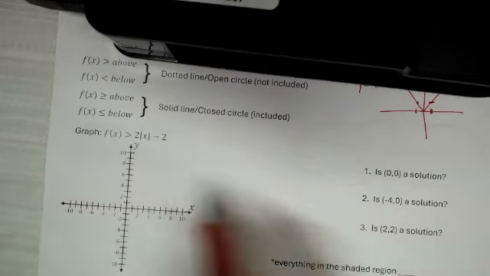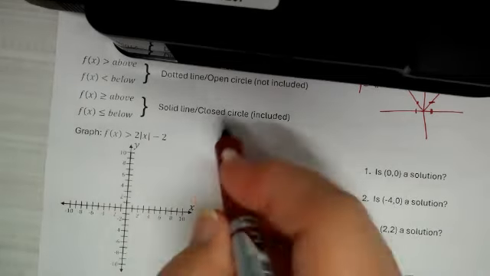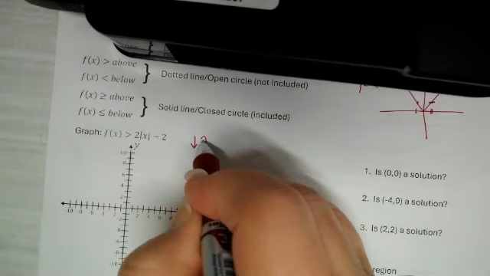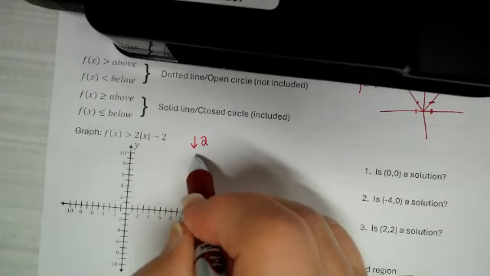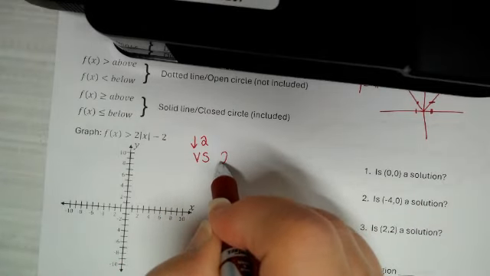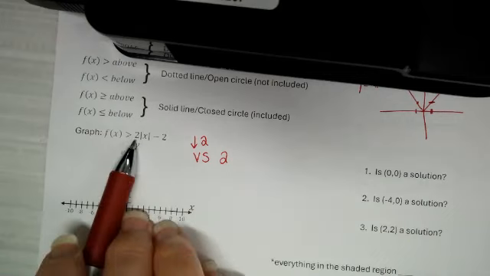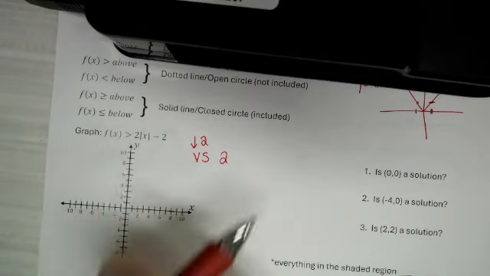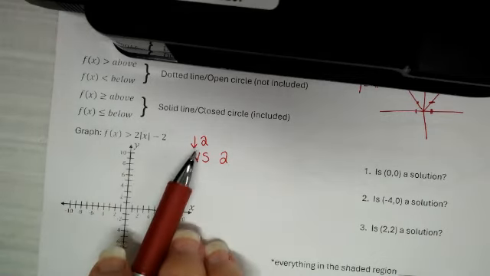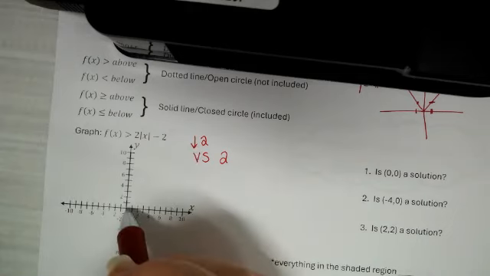So I know my normal graph starts at 0, 0. This one's going down 2, and it also has a vertical stretch by 2. There's that a value, so that's going to make it stretch. It's going to make it more narrow. So let's start off by going down 2.